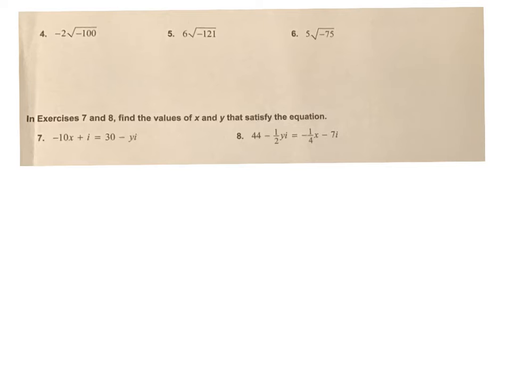In example number 4, I have -2 times the square root of -1 times the square root of 100. And I get -2 times, the square root of -1 is i, times the square root of 100 is 10. So now I take -2 times 10, which is -20i.